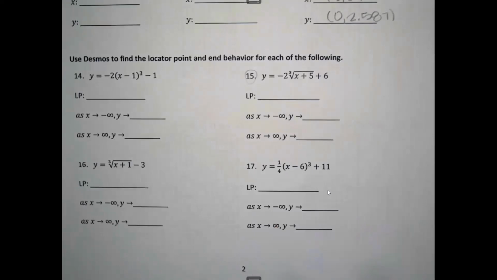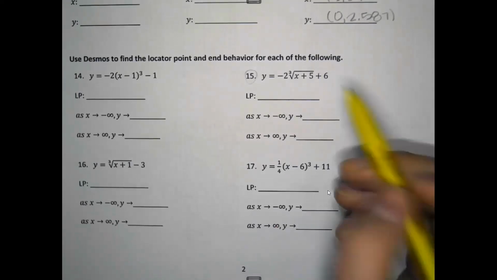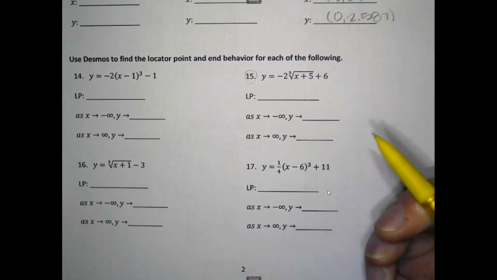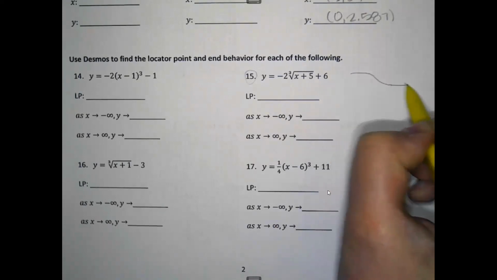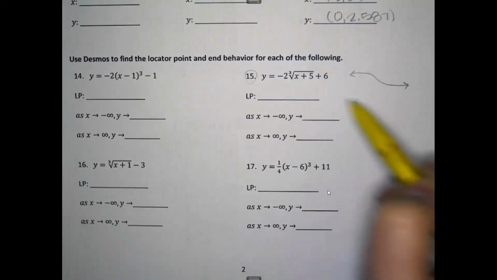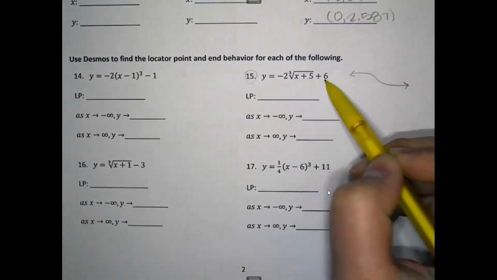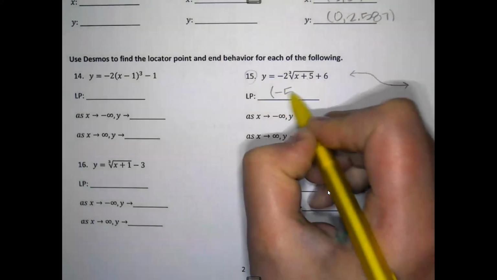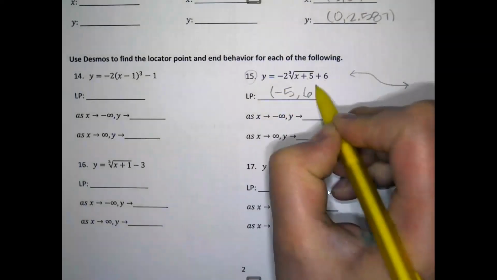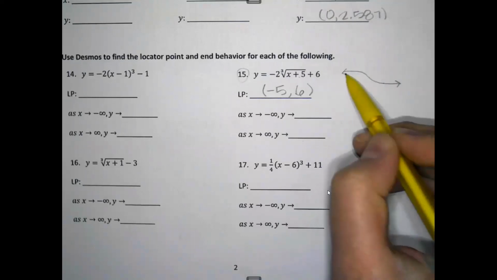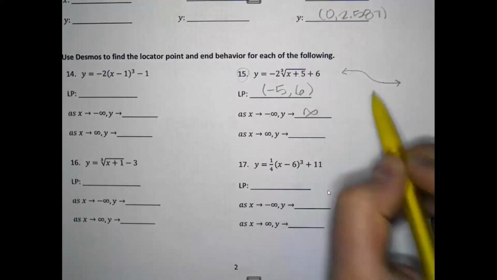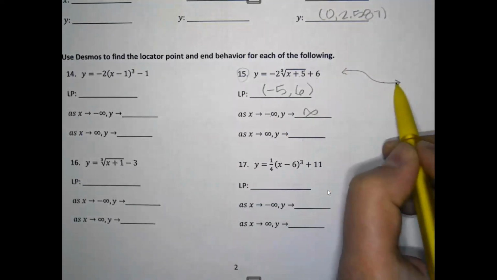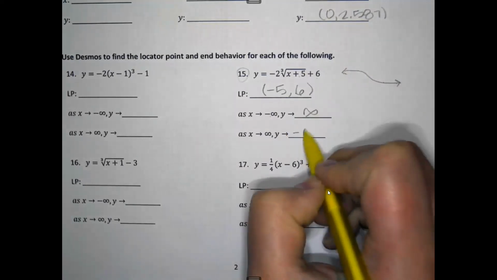So this one says to find the locator point and the end behavior. And this is the same kind of picture as the last one, so I'm going to go ahead and draw this picture again. Okay, so the locator point is -5, +6. For my end behavior, this is my left arrow, it is going up. Not very fast, but it's going up. My right arrow is going down. Okay.